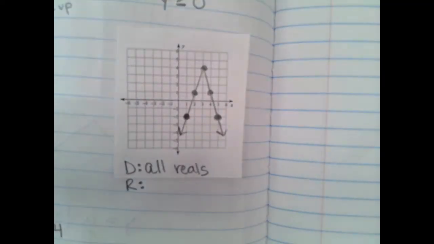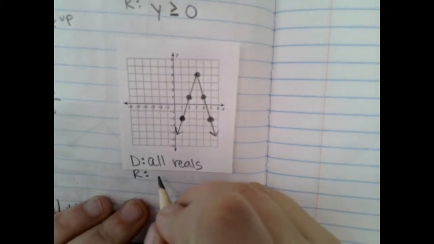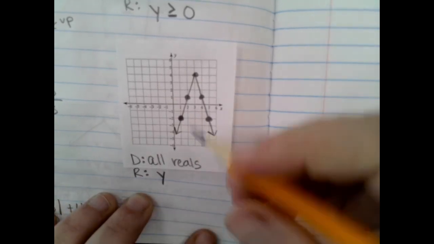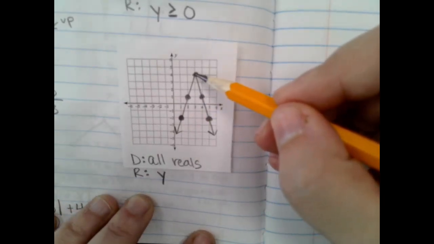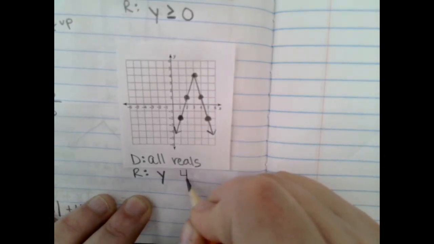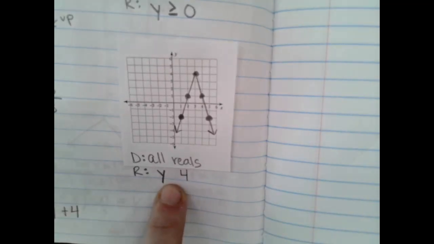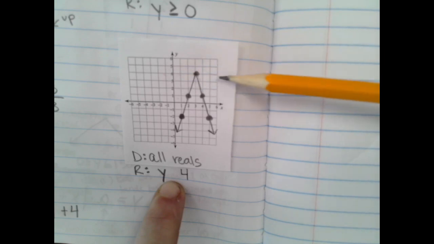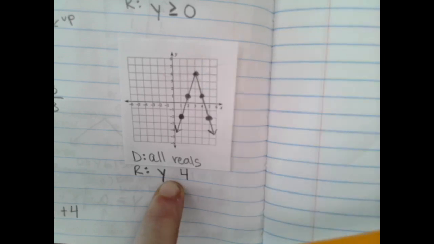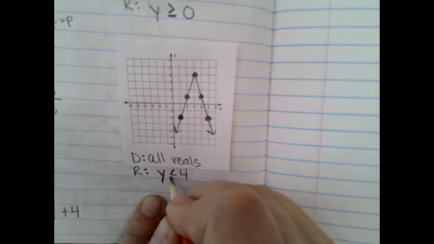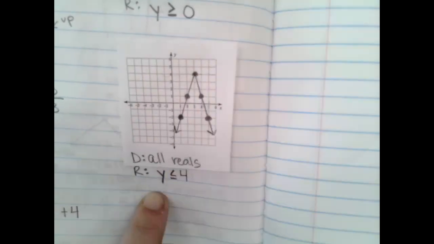Oh no, it keeps going down. So I want to say, what's that highest number that my y's get to? 4. The y's hit that 4. Once we hit 4, it goes back down. So I'm going to use y and 4. And then for my greater than or less than here, I want to think, is my graph below the 4 or above the 4? It's below the 4. We're going down. So is that greater than or less than? Good, less than. And can it equal 4? Yep, we hit a 4. Nice.